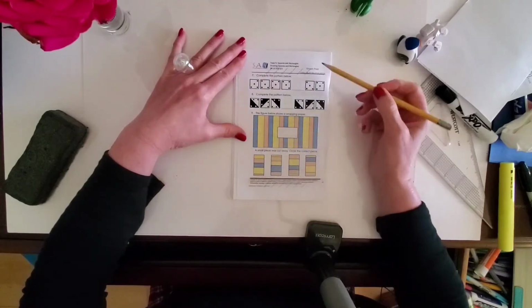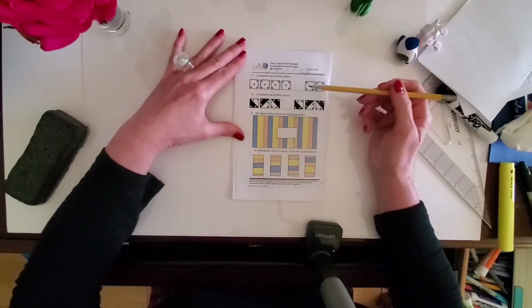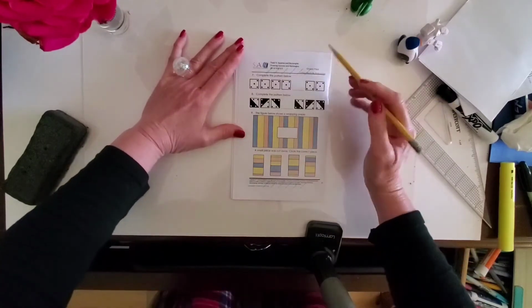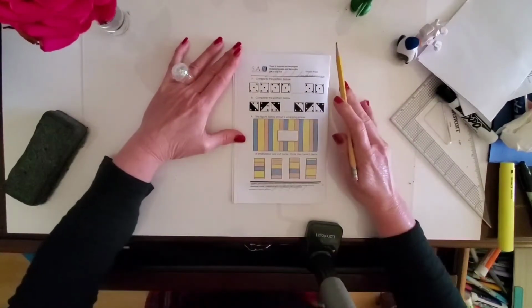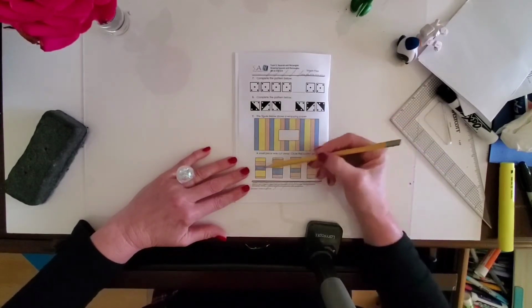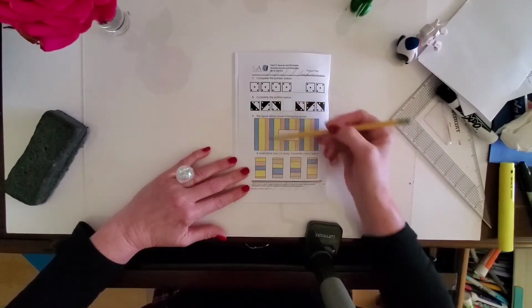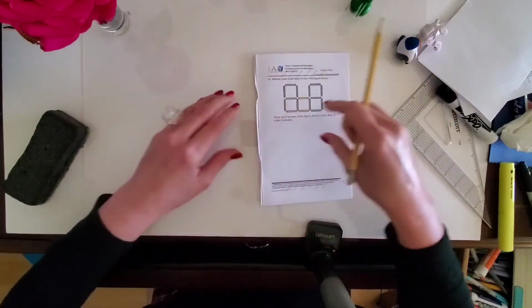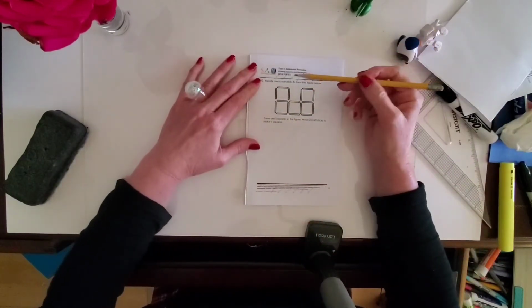And I know that these are a lot of fun. Patterns are one of my favorite things to do as well. So, and then here, you're going to fit in which piece are we missing in this wrapping paper. Okay, and then we're going to do a couple more of these.